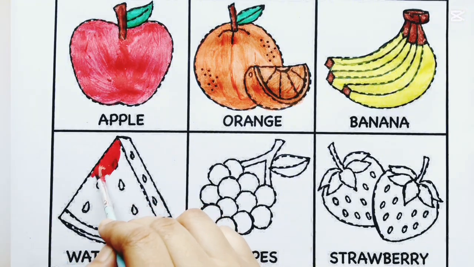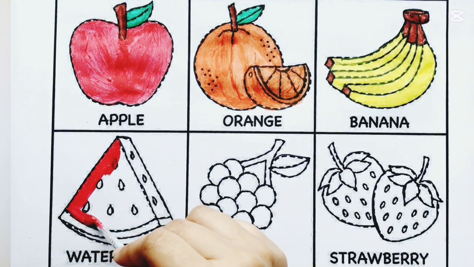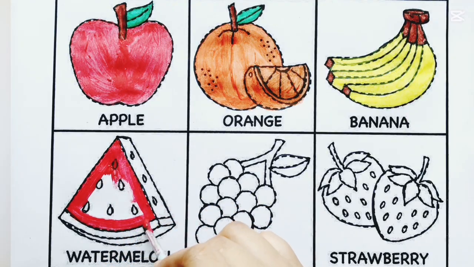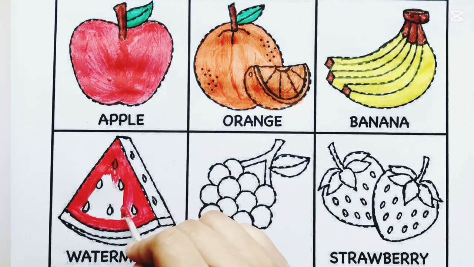Red color. Watermelon. W for watermelon. Watermelon color is red.